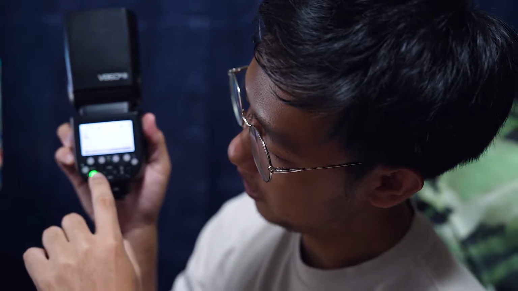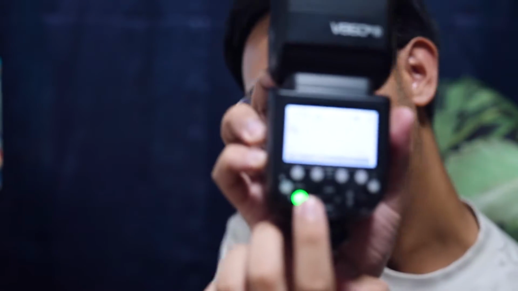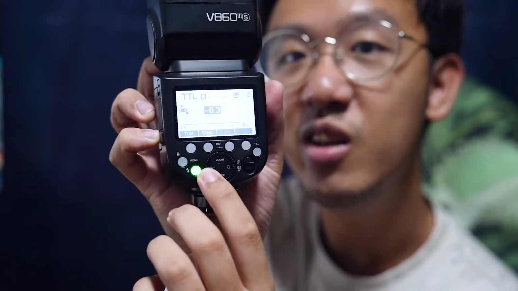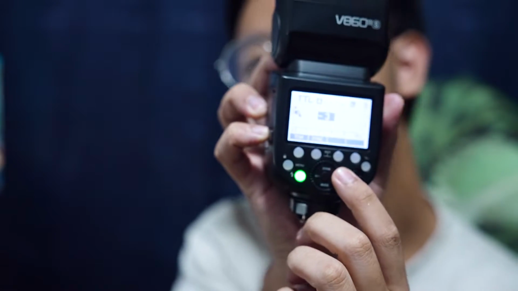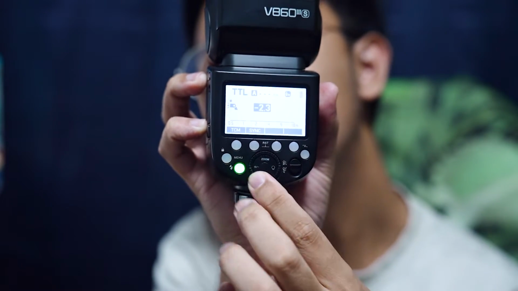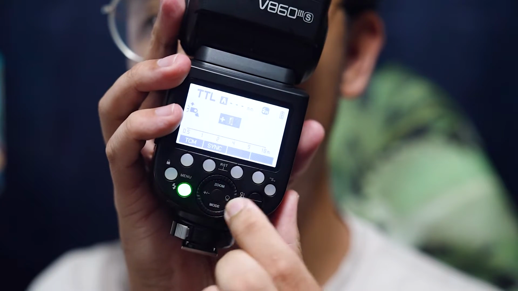What do you do when it's too bright? You press this button right here. It says plus or minus. You can reduce the amount of light that's coming out of the flash, or you can increase it. It's still using auto mode. Just decrease the amount of light you want. So just use this. This thing will change your life.